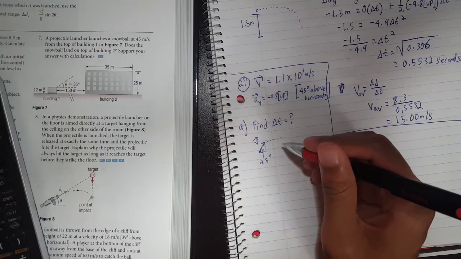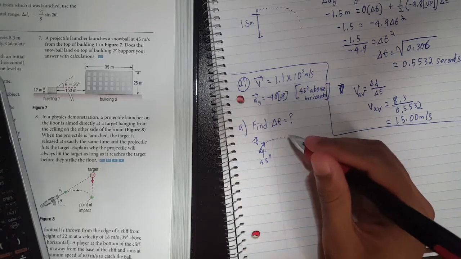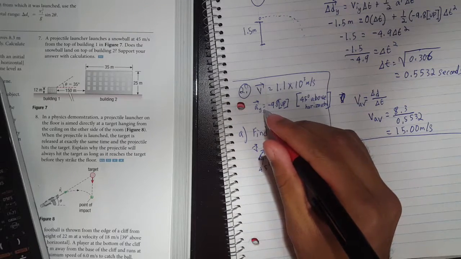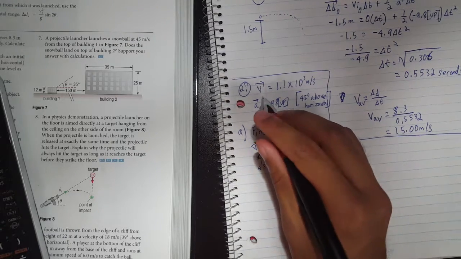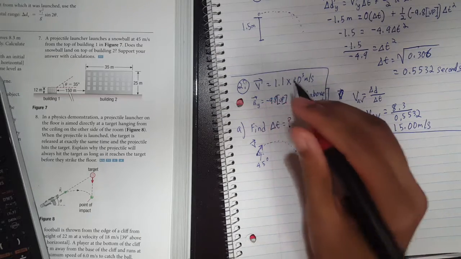To do this question, we're going to have to break this up into its x and y components. So to find time, we have the y component acceleration, and we're given the actual velocity, but we need to break this up into the y component velocity to find the time.